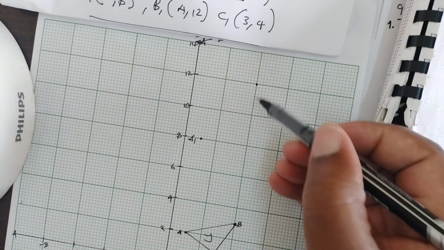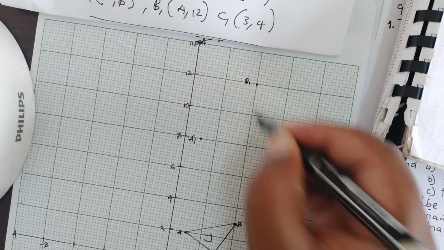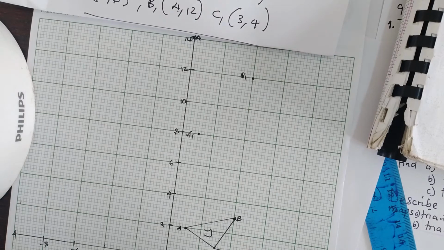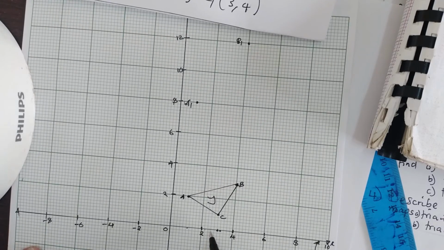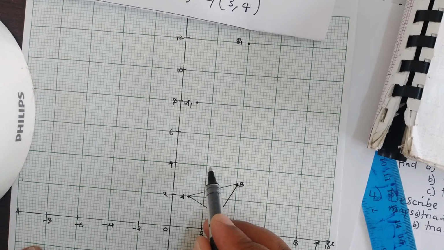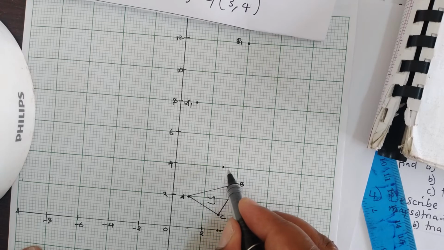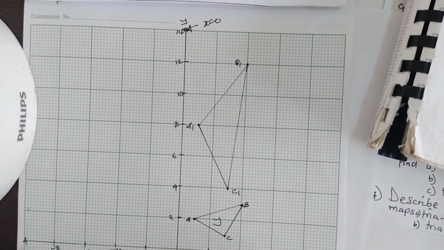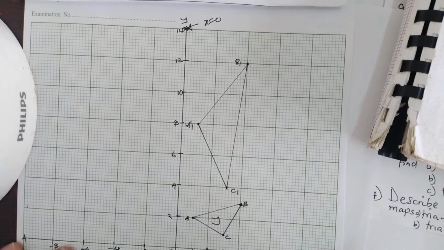In other words, the distance of B1 from the invariant line should be 12. Then C1 is 3, 4. So 4 is here. This is like 2 when you check the x-axis here. So you have got 1, 2, 3, 4, 5. So this is where C1 is. Then you connect. Okay, so after joining, this is what you are going to get.